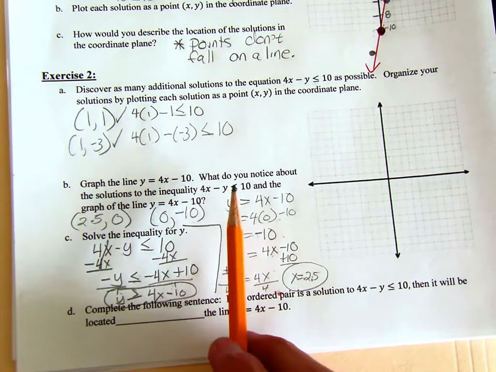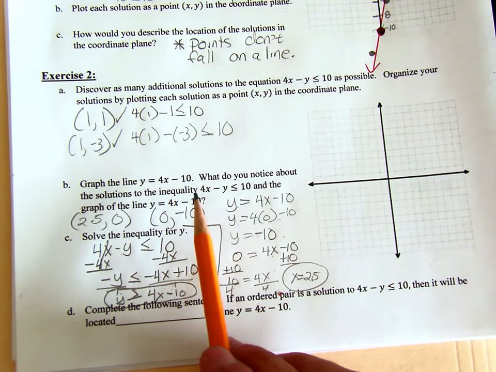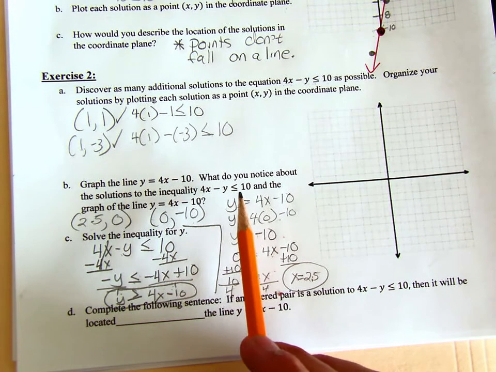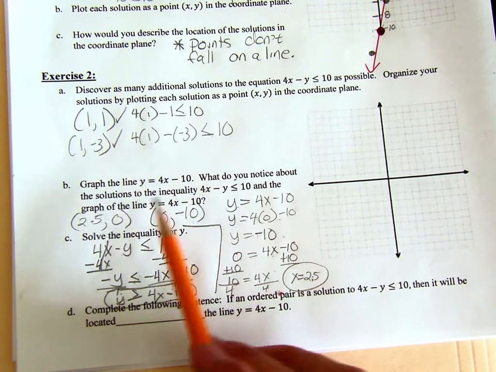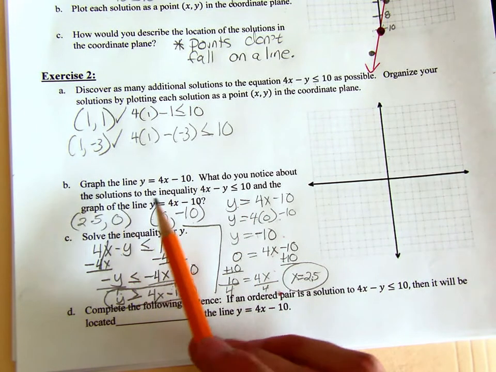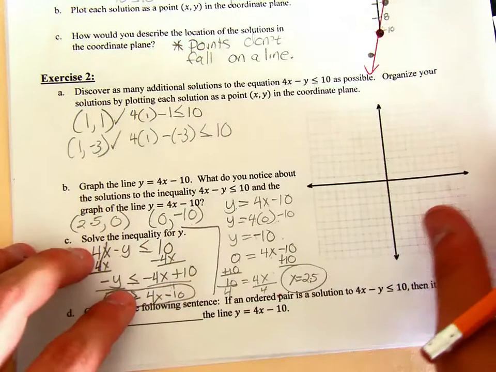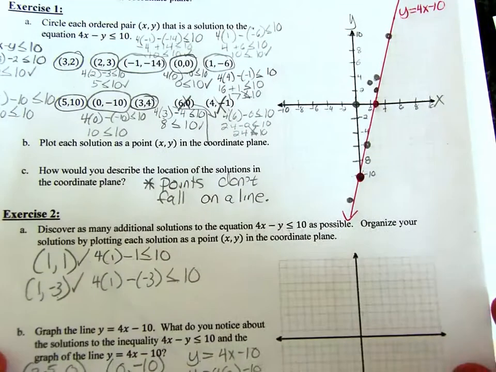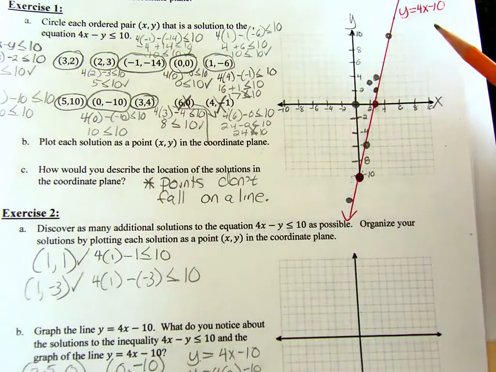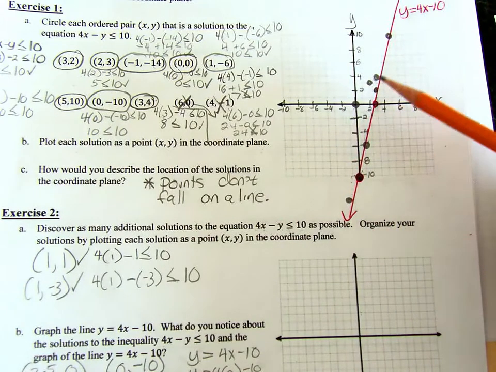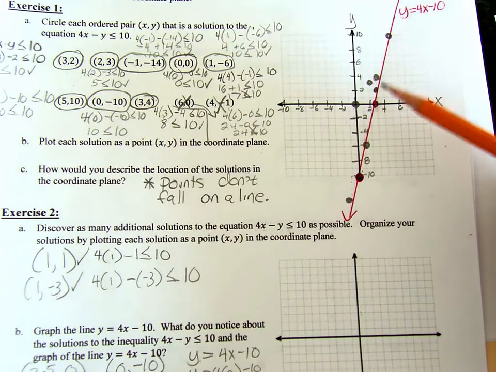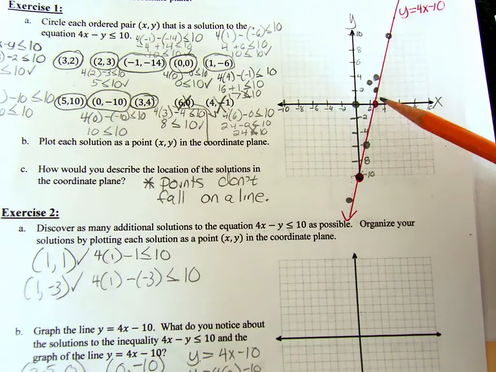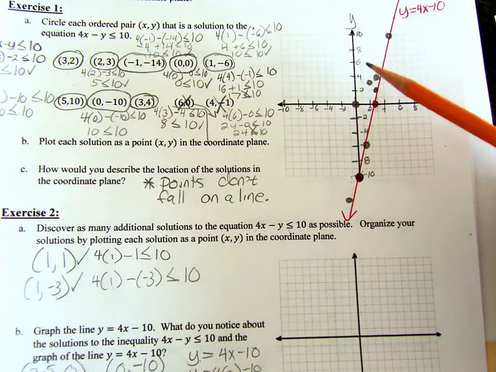So let's go back to this question up here, B. It says, what do you notice about the solution to the inequality 4x minus y is less than or equal to 10 and the graph of the line y is equal to 4x minus 10? So let's go back to our graph up here. If we look at our graph, here's our line, and all of our points either lie on this line or they lie above this line.